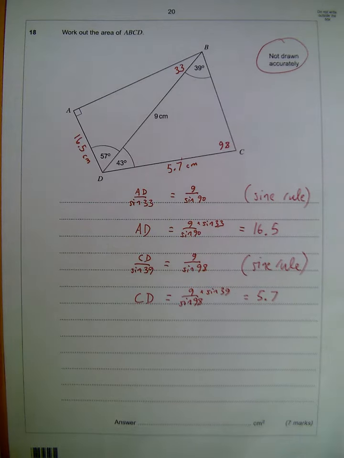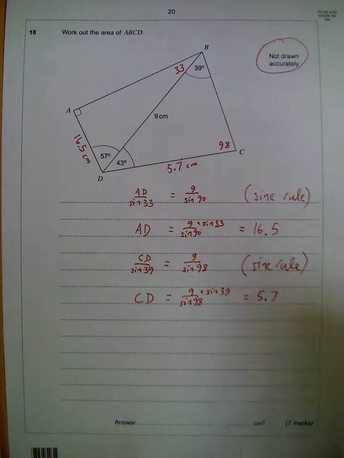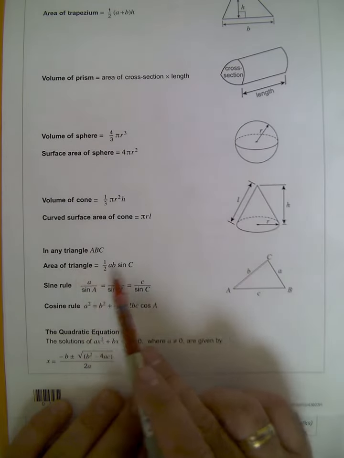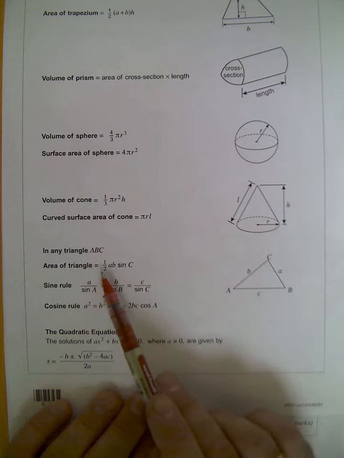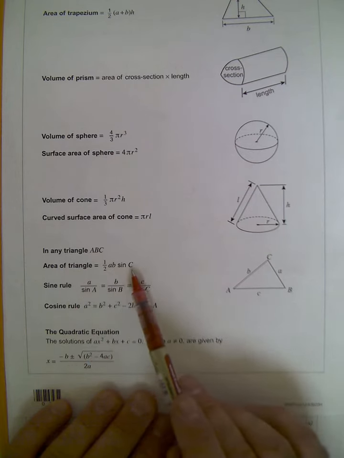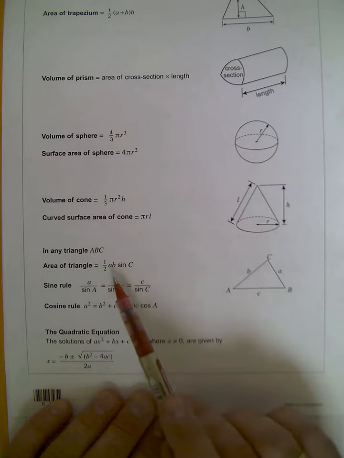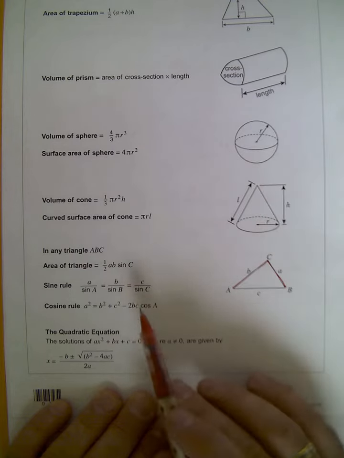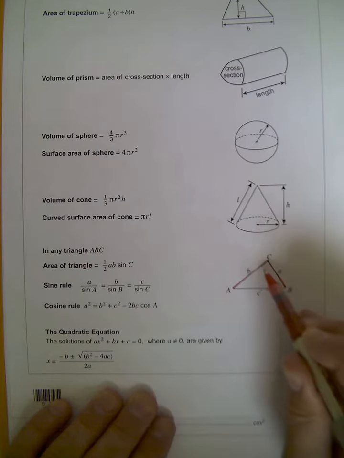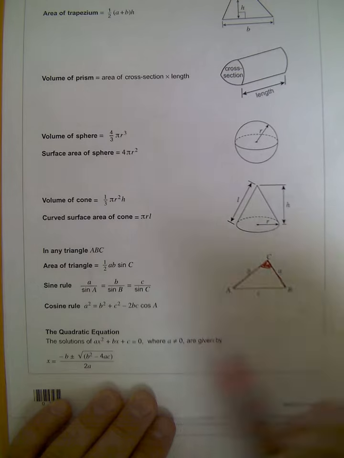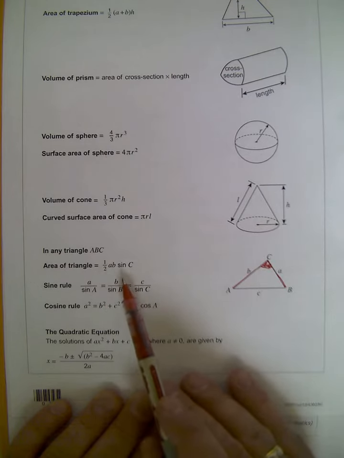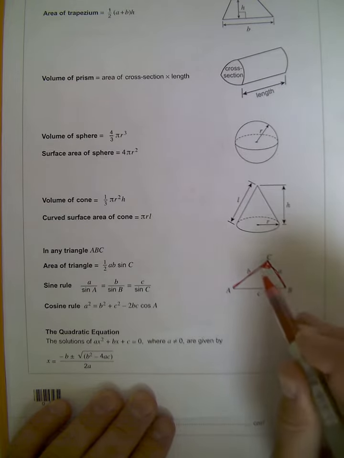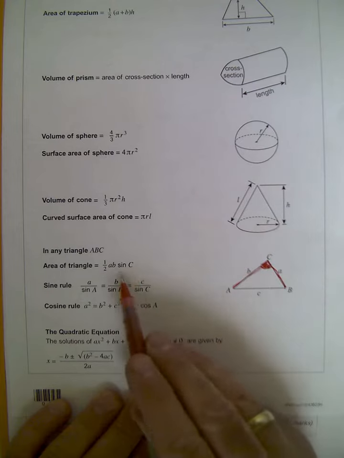So that's given us some extra information about the triangle that enables us to use this rule here for the area of a triangle. Now this says the area of a triangle equals a half AB sine C. So A and B here are small letters, so they're sides. A and B here you can see. And then sine C, so sine of angle C, that. So it's basically saying that the area of a triangle is a half times two of the sides times the sine of the angle between those two sides.